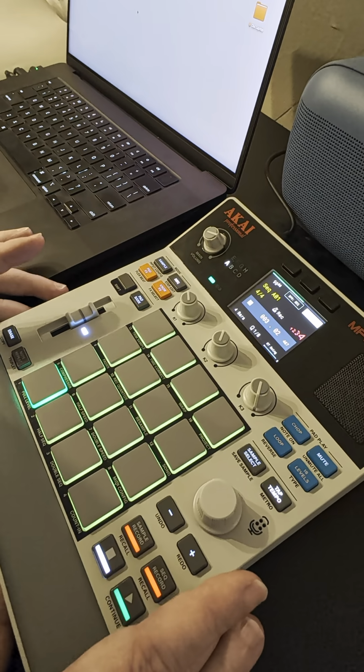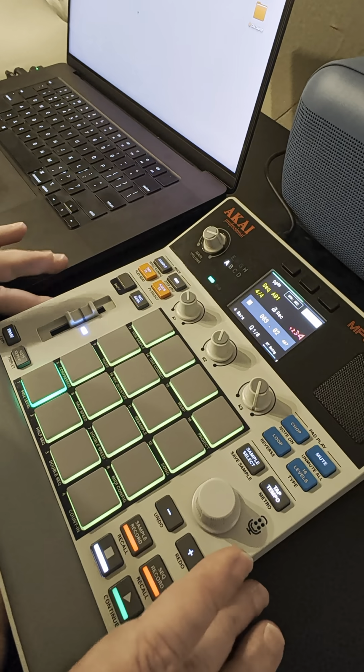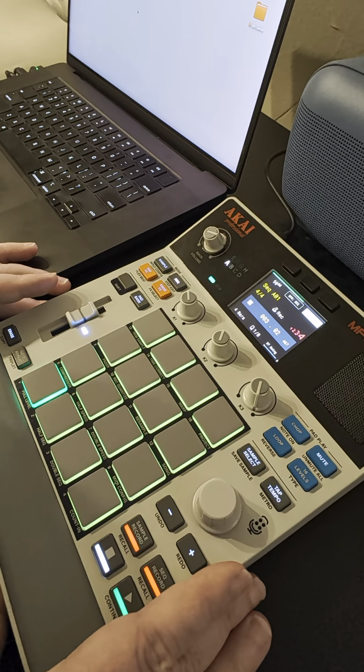Have some fun with it, okay? Experiment around, make some good music. Hopefully this helps you out. Hopefully this explains some things.